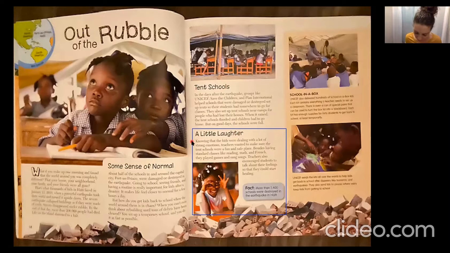So let's read this. Knowing that the kids were dealing with a lot of strong emotions, teachers wanted to make sure the tent schools were a fun and safe place. Besides having standard classes like reading, math, and French, they speak French, not English there. They played games and sang songs. Teachers also encouraged students to talk about their feelings so they could start healing.